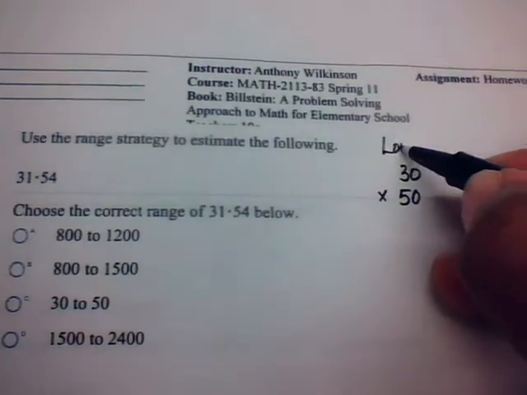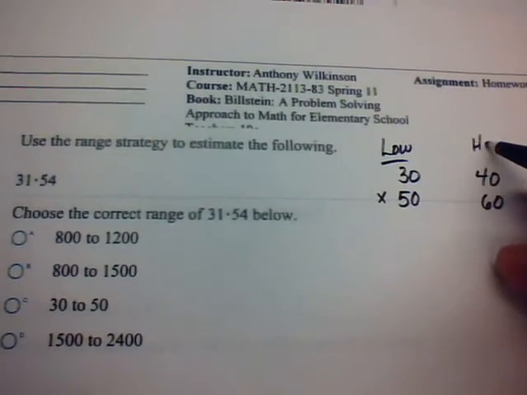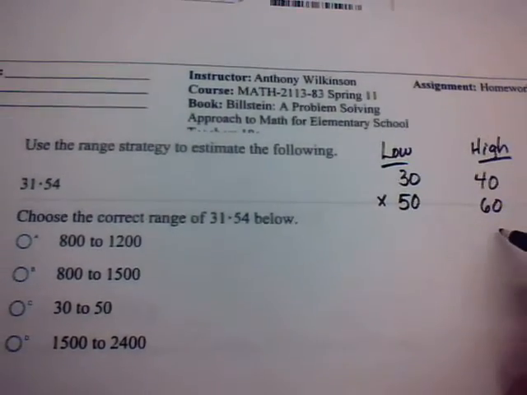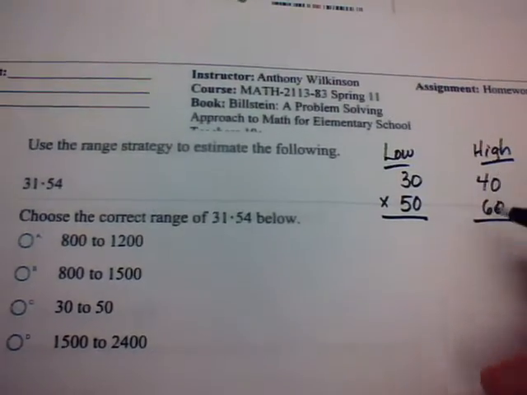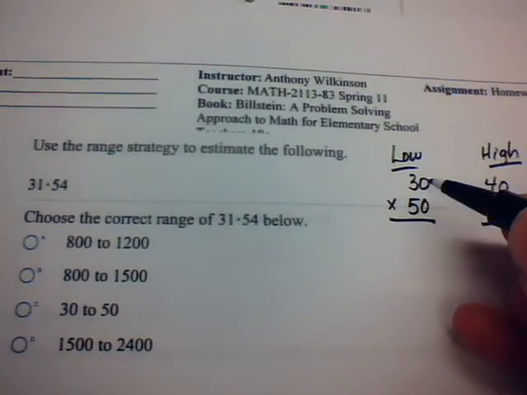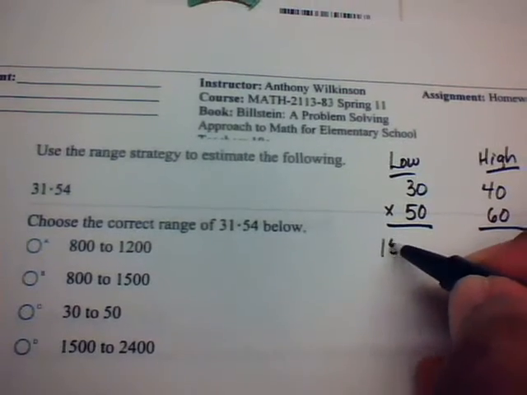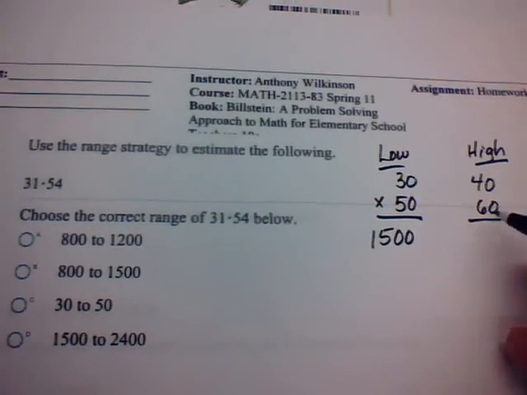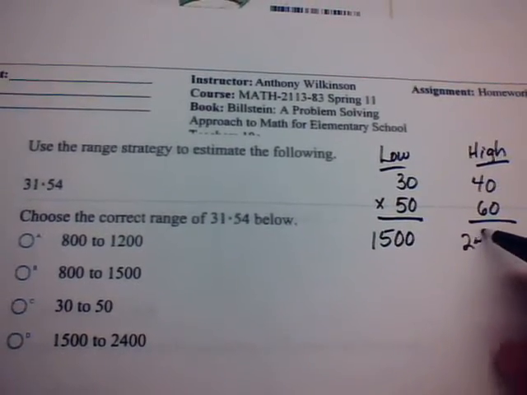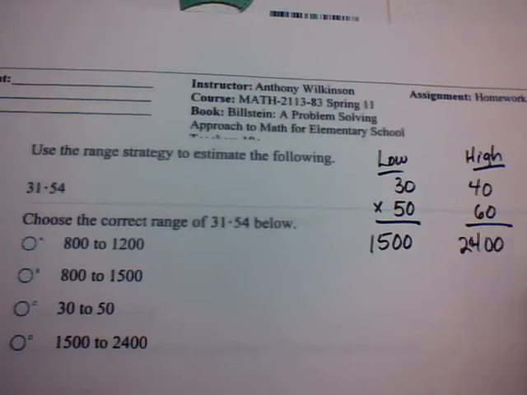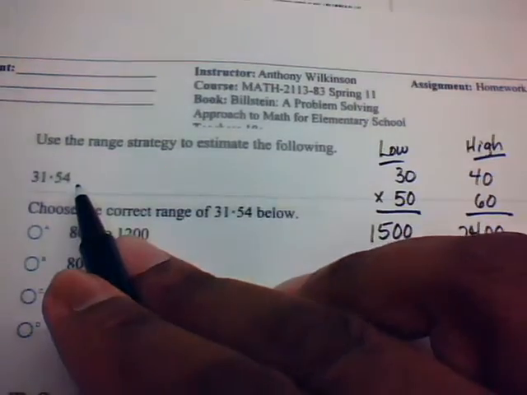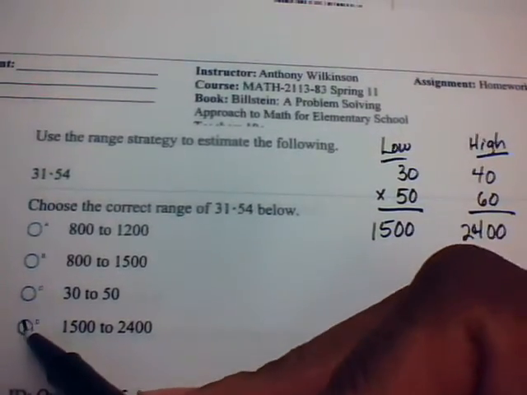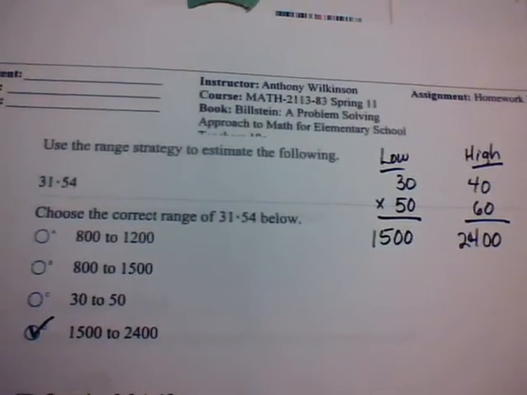Now this is going to represent the low estimate. This represents the high estimate. And then we're going to multiply to get the product of the low estimates and the product of the high estimates. 30 times 50, that's going to give us 1,500. 40 times 60, that's 2,400. So the product of 31 and 54 would be between 1,500 and 2,400.